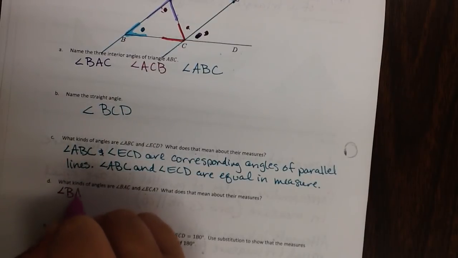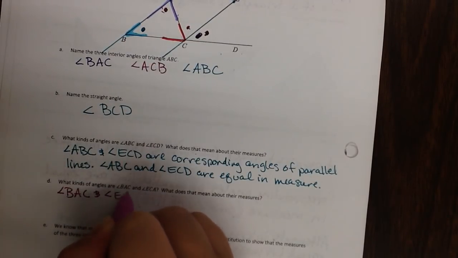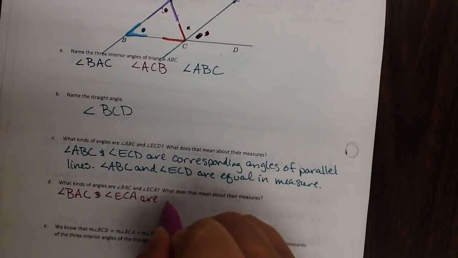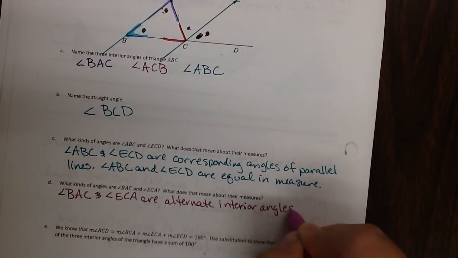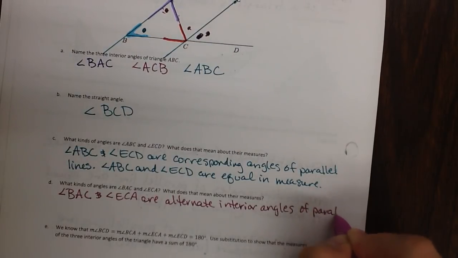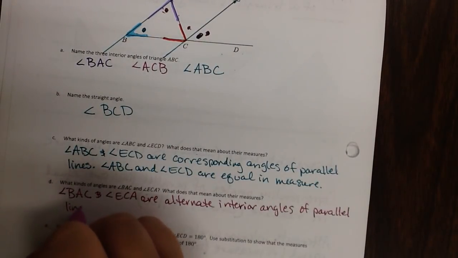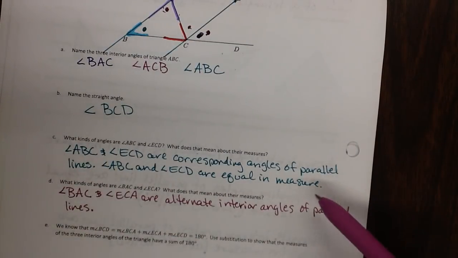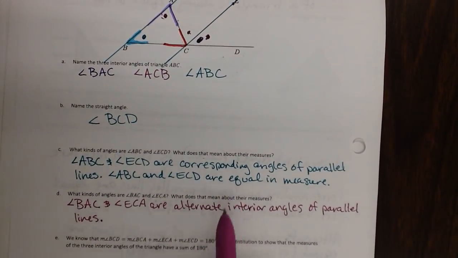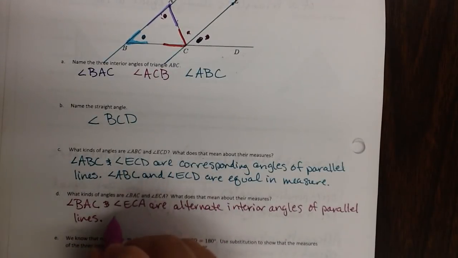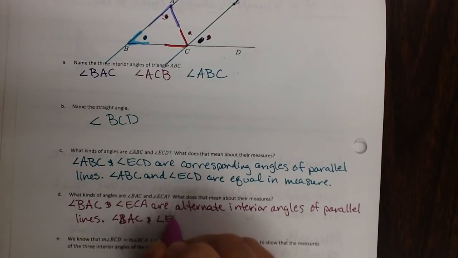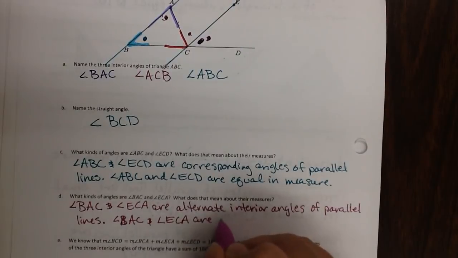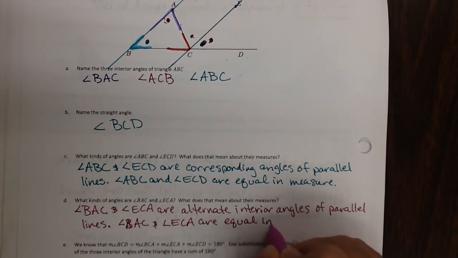So angle BAC and angle ECA are alternate interior angles of parallel lines. Because they are parallel lines, we know that they are equal in measure. So angle BAC and angle ECA are equal in measure.